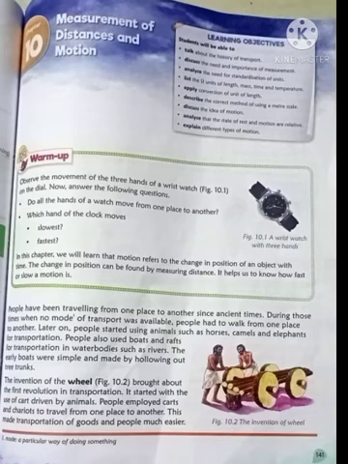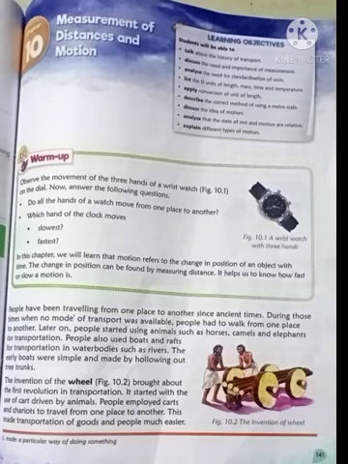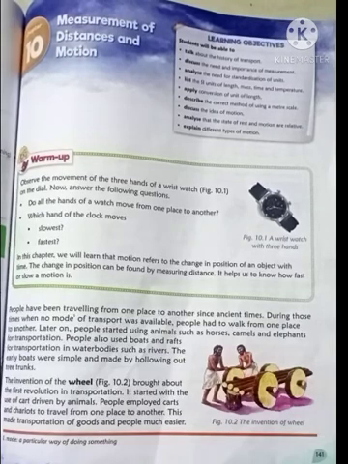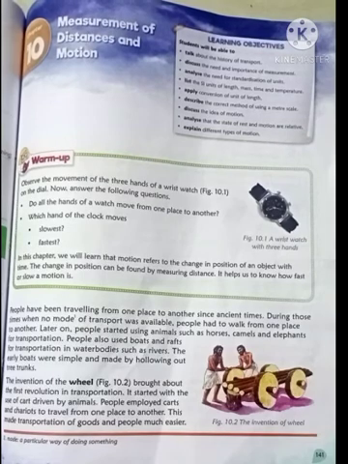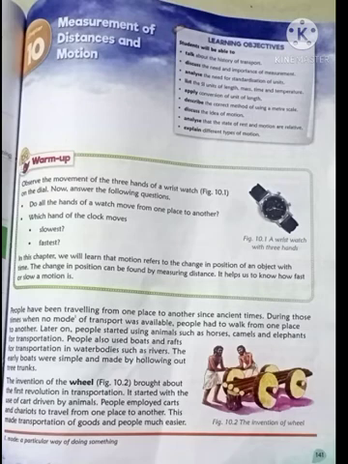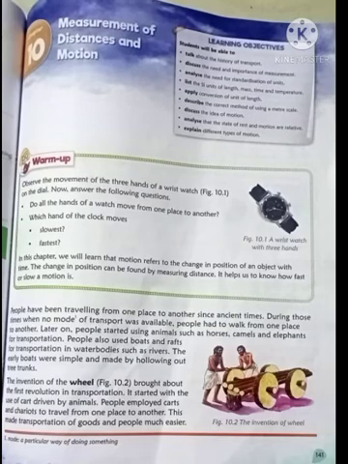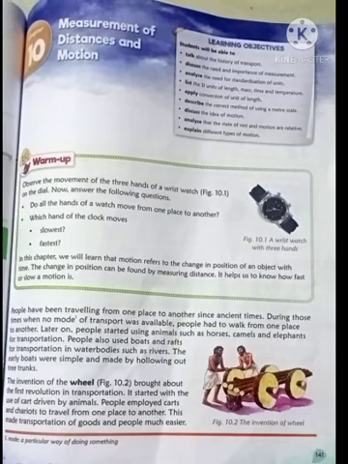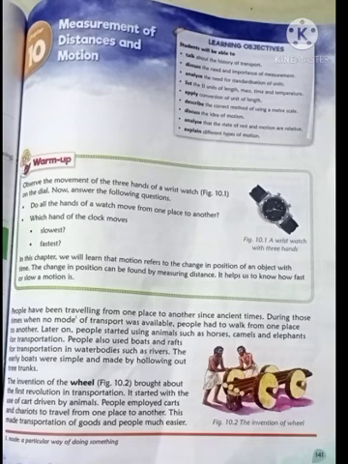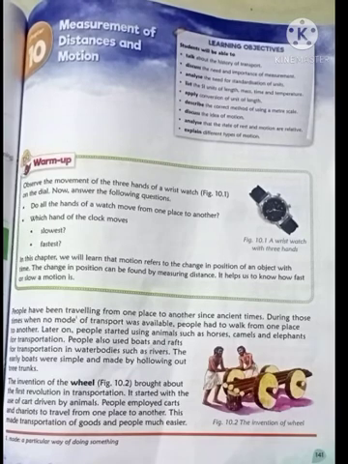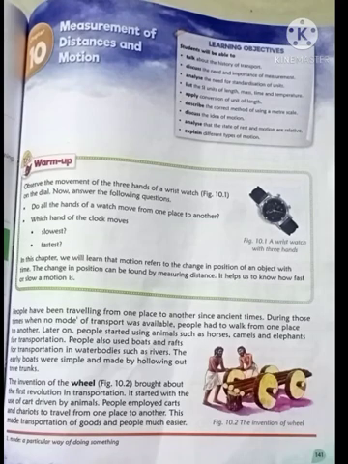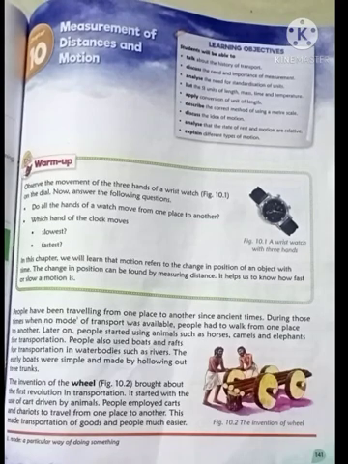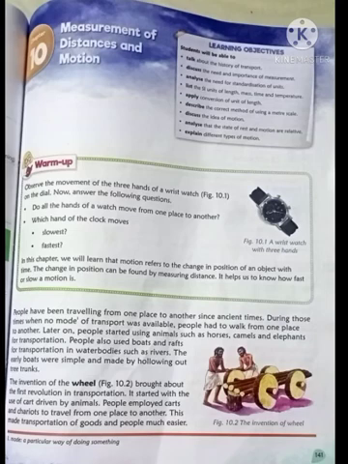People have been traveling from one place to another since ancient times. During those times, when no mode of transport was available, people had to walk from one place to another. Later on, people started using animals such as horses, camels, and elephants for transportation.